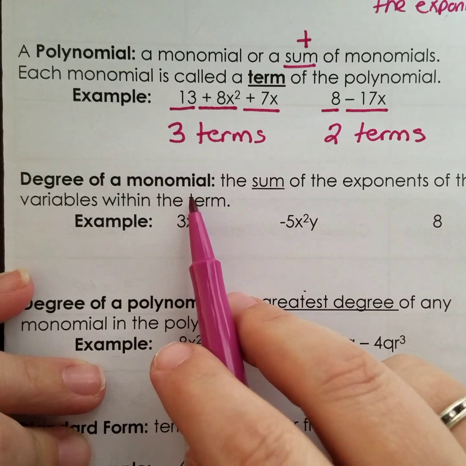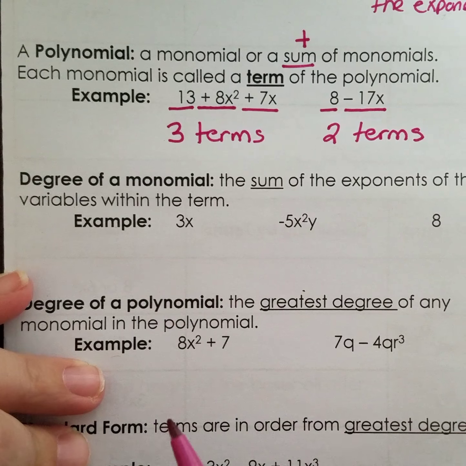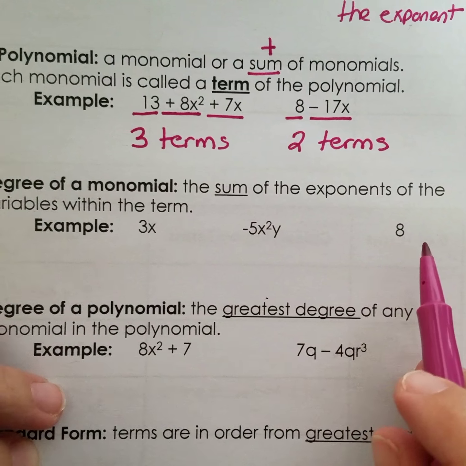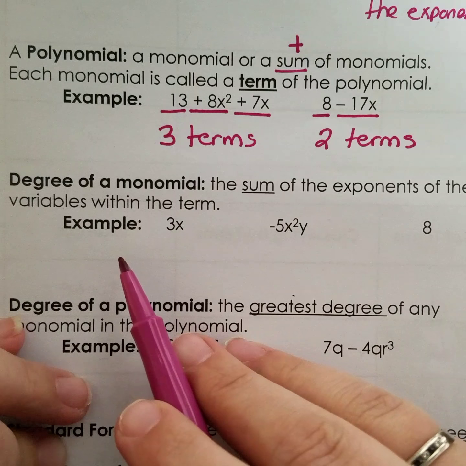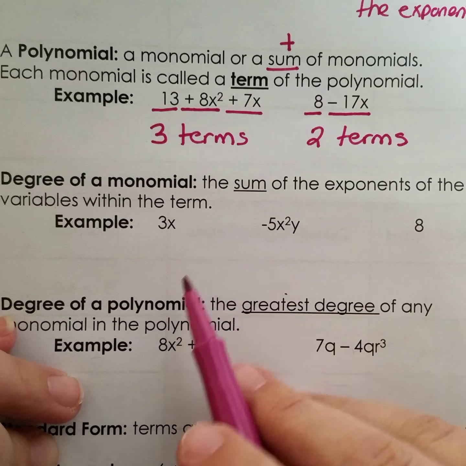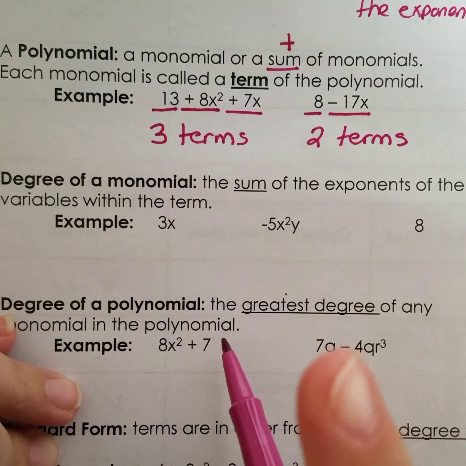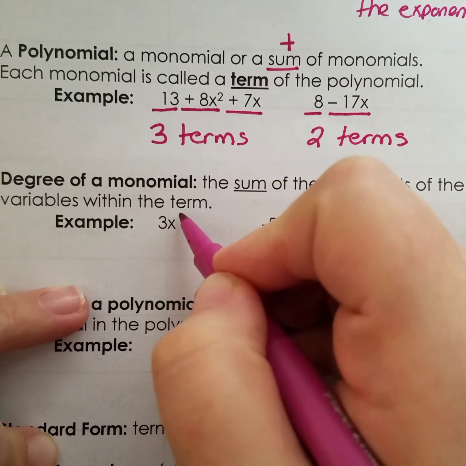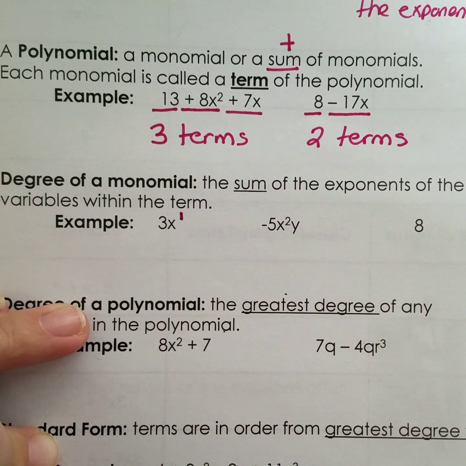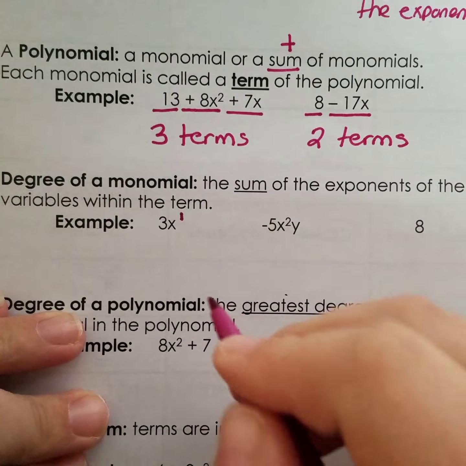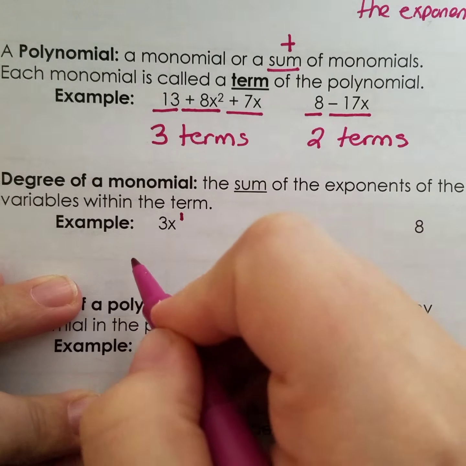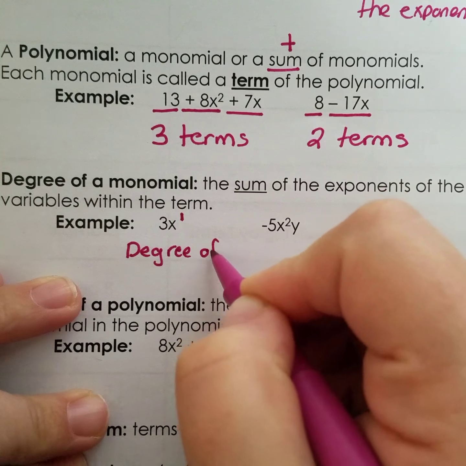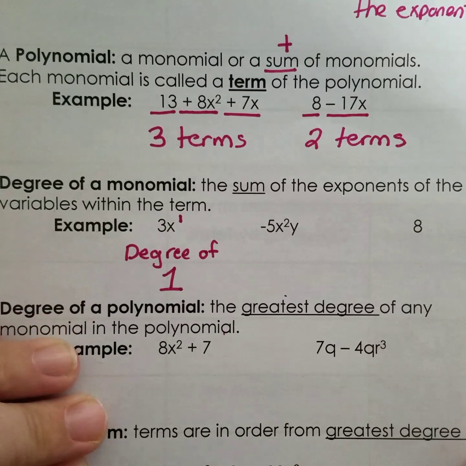Degree of a monomial. The degree has to do with exponents, okay? It's the sum of the exponents of the variables within the term. So we're talking about just monomials, so just one term, all right? Here's one term. This x has an exponent of 1. So this is going to have a degree of 1.